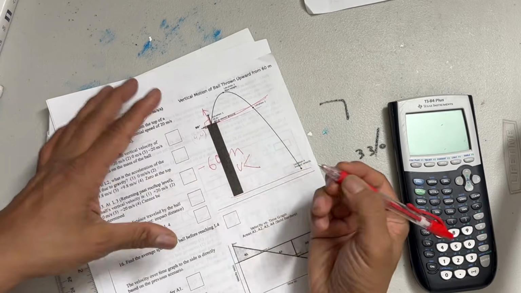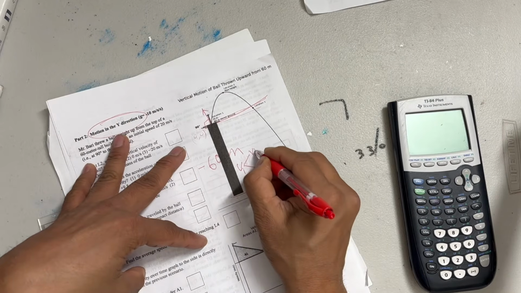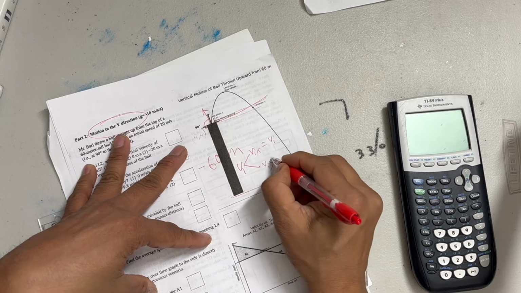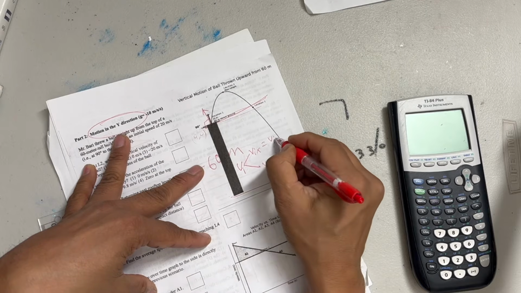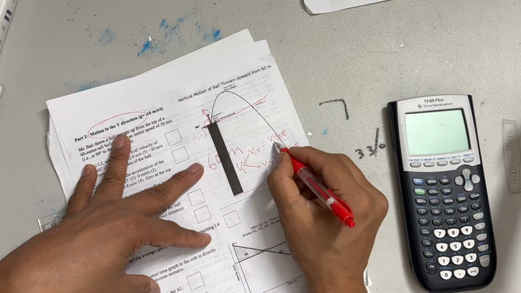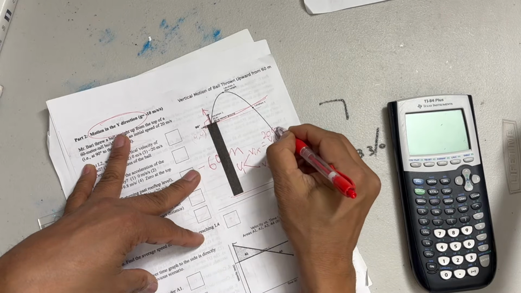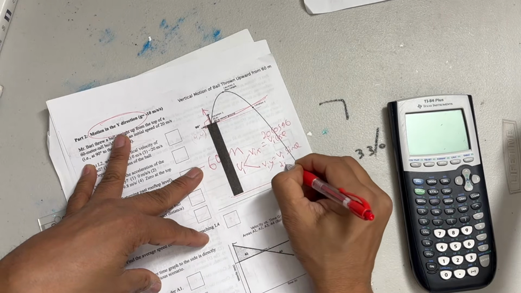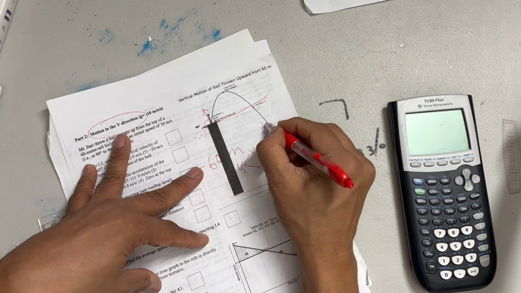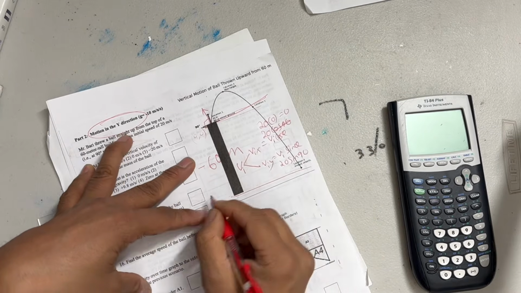How can you write it? Velocity initial x, velocity initial y. Instead of x, you can write cosine theta. Instead of y, you can write sine theta. Velocity initial is 20 cosine 90, 20 sine 90. Cosine 90 is 0. So 20 times 0 is 0. Yeah, that's true.